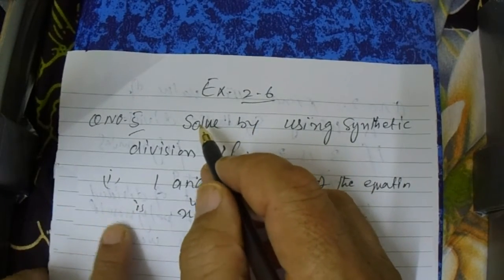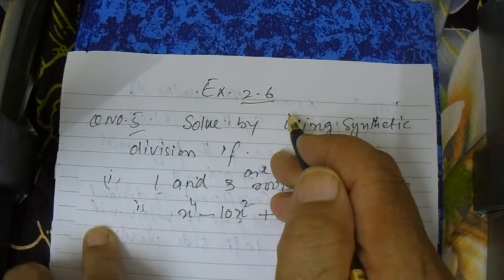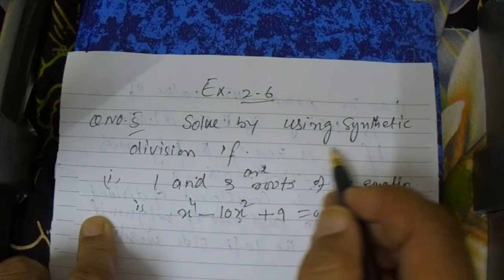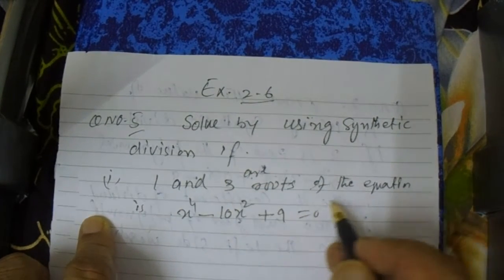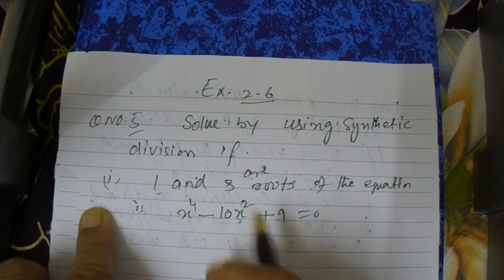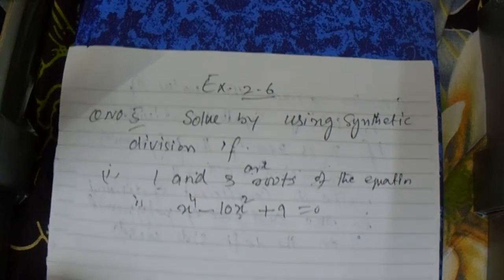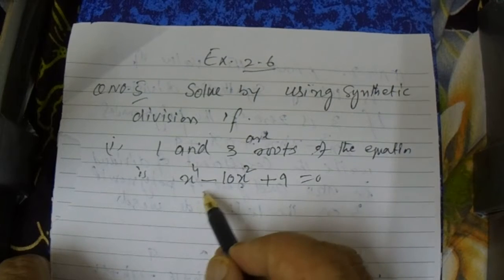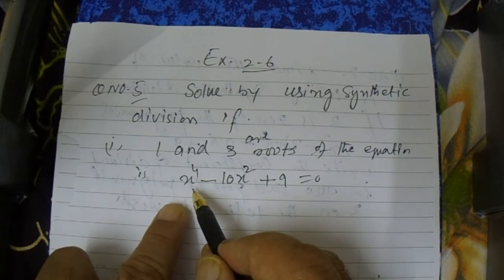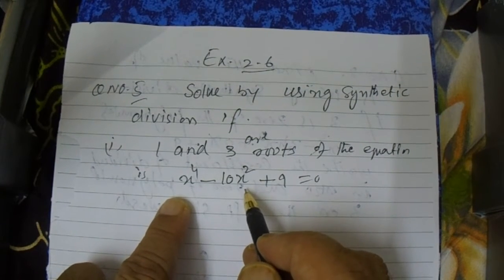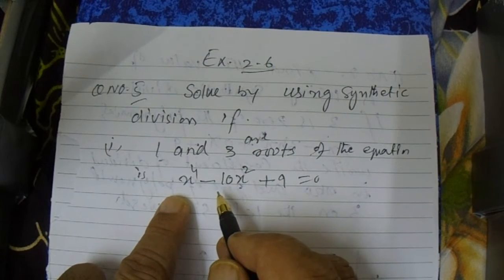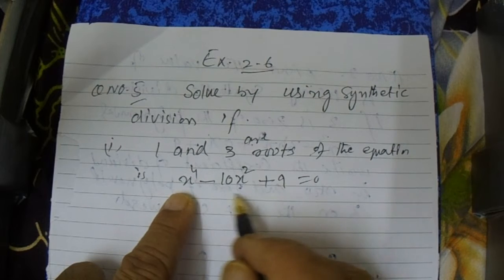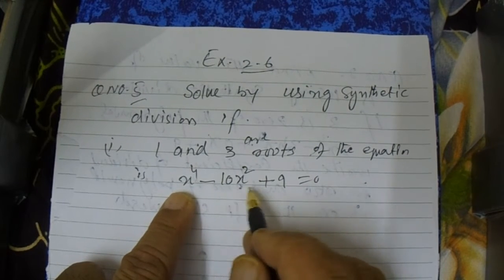Now this is the fifth question of exercise 2.6: solve by using synthetic division if 1 and 3 are the roots of the equation. Here two roots are given, and we will depress this equation into a second degree equation. First we write the coefficients of this equation.